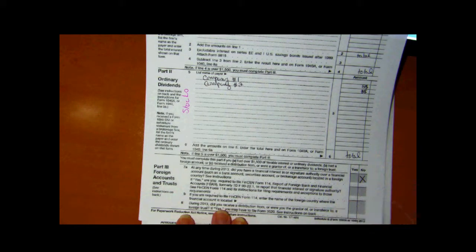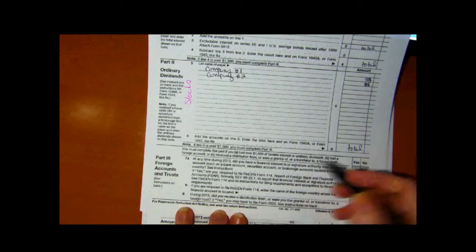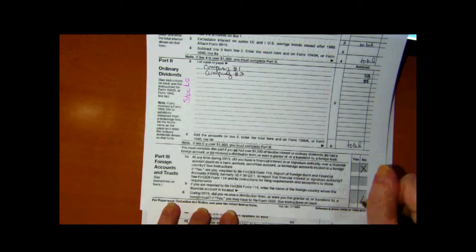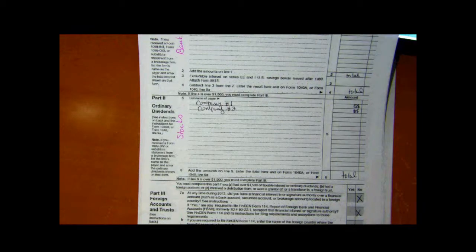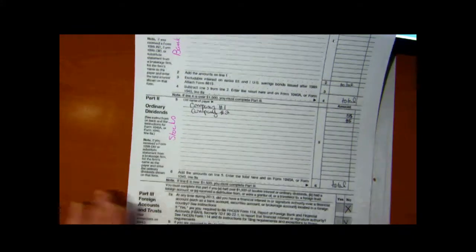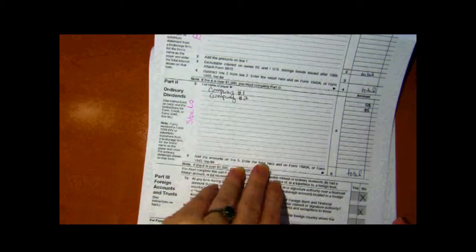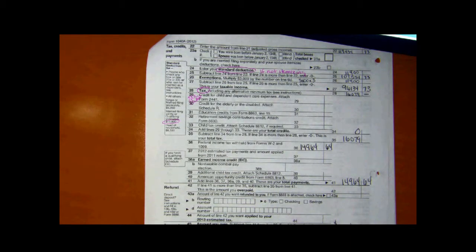Sweden, wherever. And then during 2013, did you receive a distribution from, or were you a grantor or transferor to a foreign trust? Basically, did you get a trust from a foreign country? No. Most people will answer no to those. If you answer yes, there's another form that you may have to fill out. And that's the Schedule B. It's very cut and dry. It's a very simple form to fill out. It's probably not the easiest of all the tax forms.